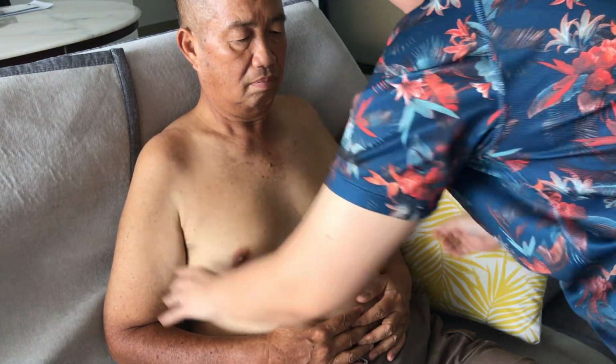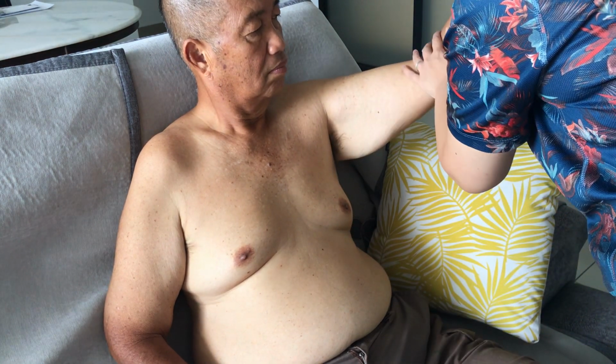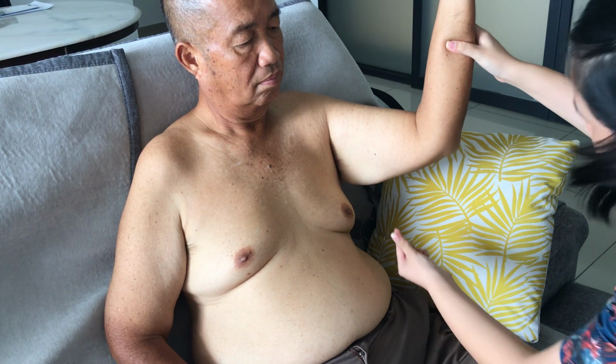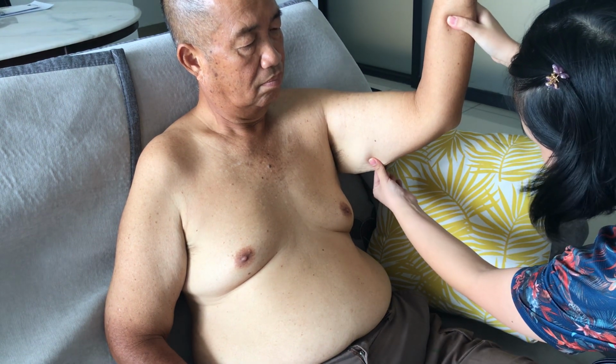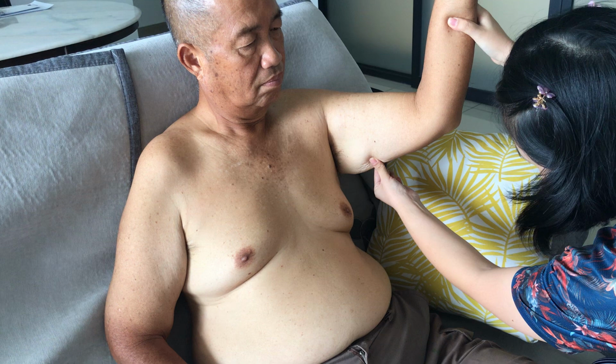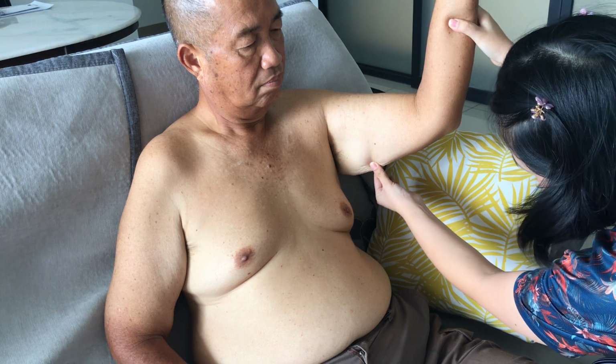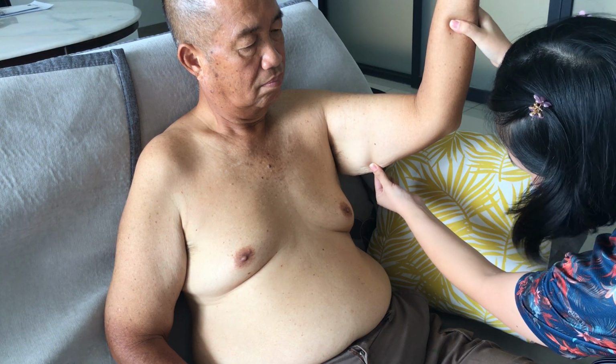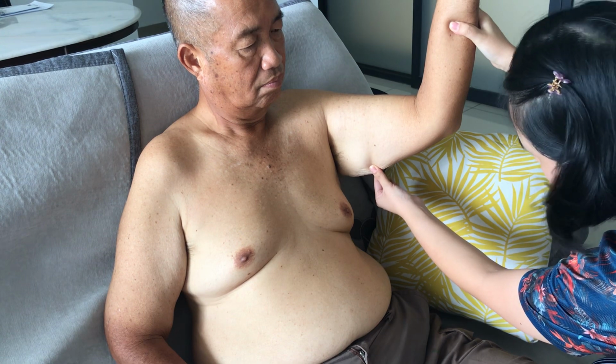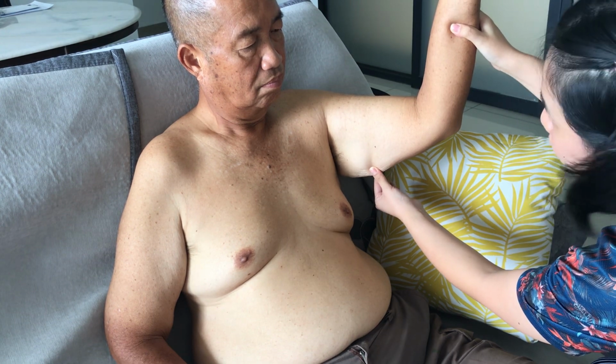All right, so next I will be checking your biceps and triceps to determine the fat mass. Can you please lift up your hand at 90 degrees. Yes, at this side. Now, I will be using my 2 fingers to pinch under the skin and roll it. So there is a bulge of fat mass here, so it means there is a very good fat mass and no fat loss here.